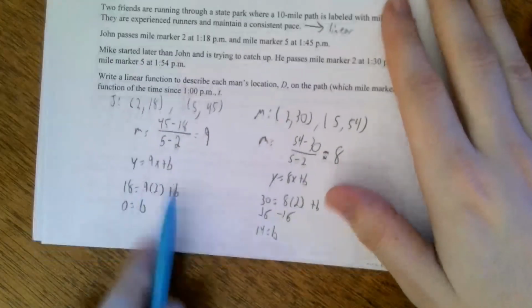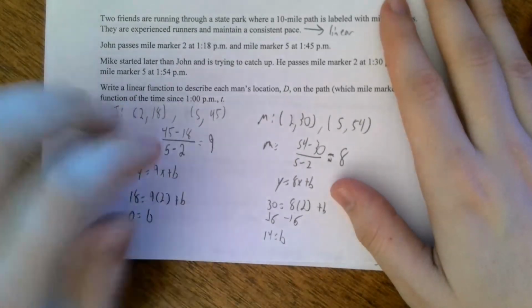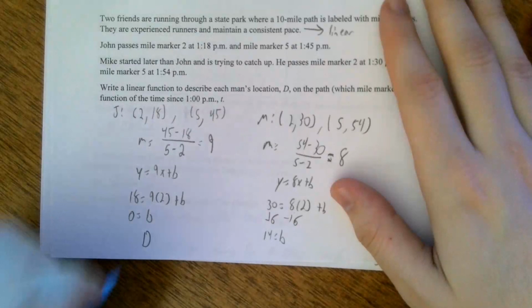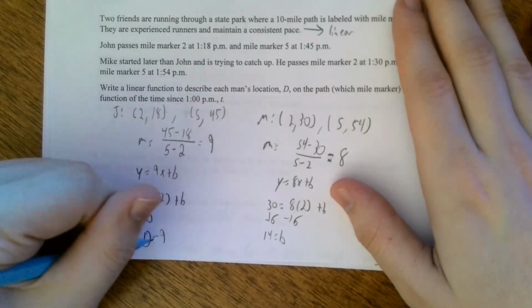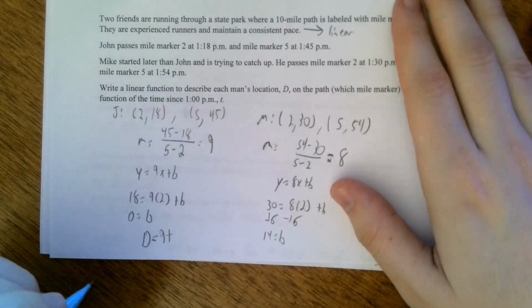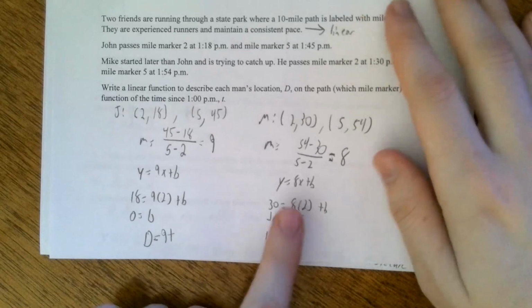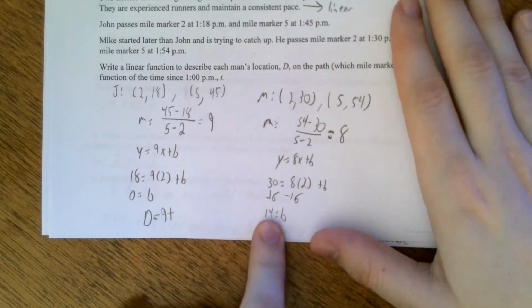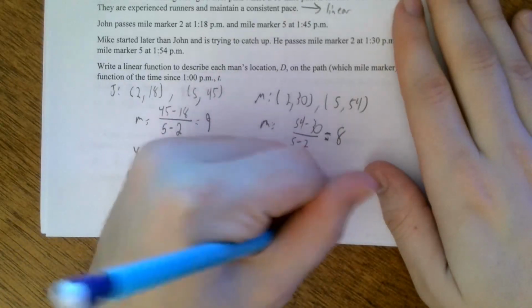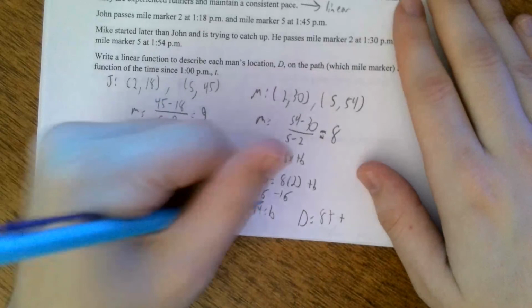We get John's linear function is equal to, and I guess I'll write it, d is the distance that they run, equals 9 times t, the amount of time that they've spent on the path so far, plus 0, right? B equals 0. And then for Mike, we have b equals 14. So I'm going to say his distance, d, is equal to 8t plus the 14 that we found for b.